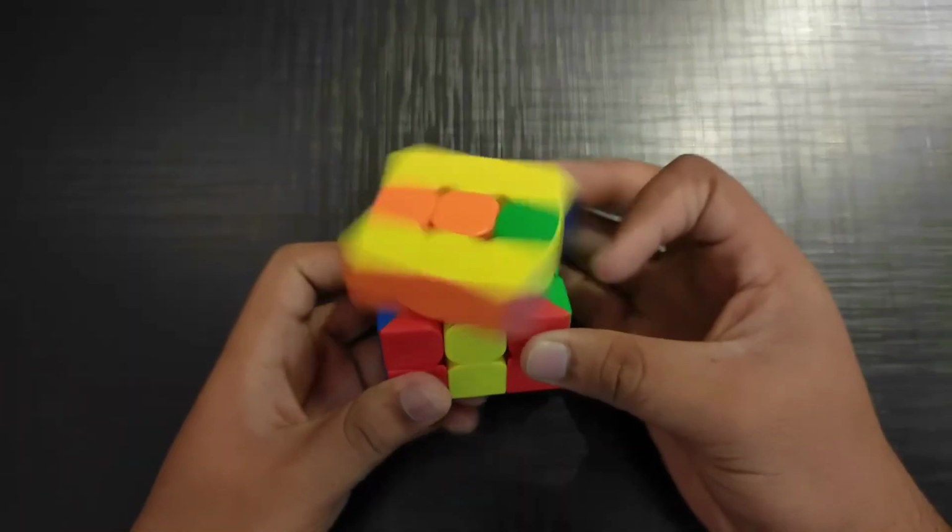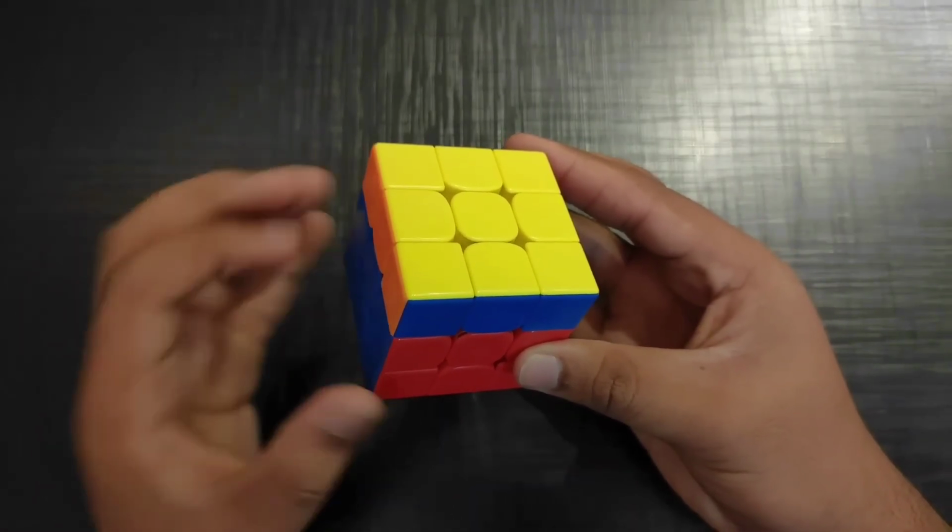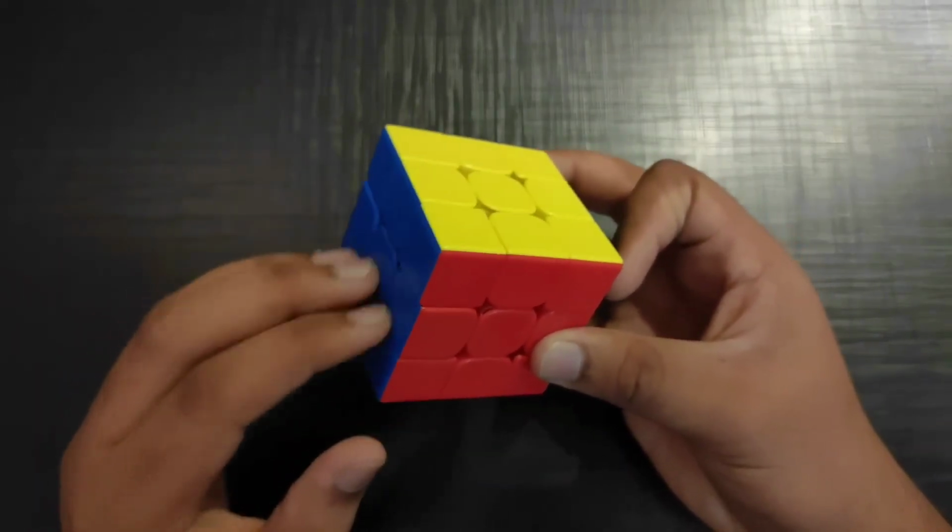So first I'll do the H pump, and then without thinking too much, I'll keep doing the Z pump and then do U so that it gets solved.